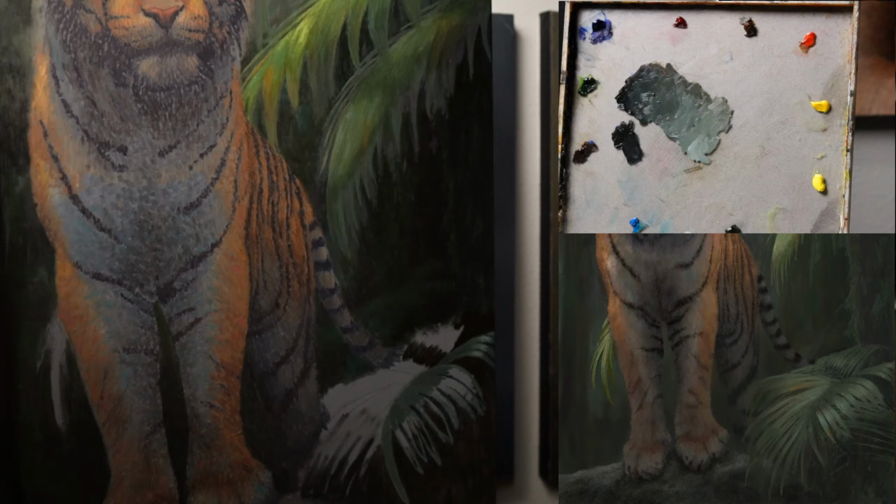Composition, drawing, perspective, form, and then color. Yeah. Edges at the end, these kind of things. You can rank them in order.